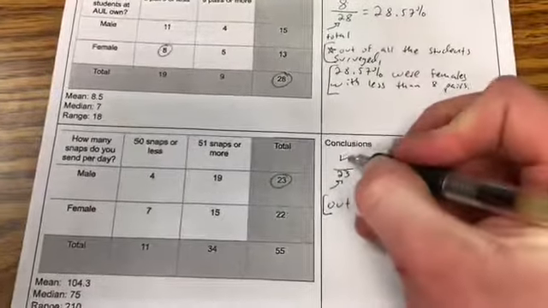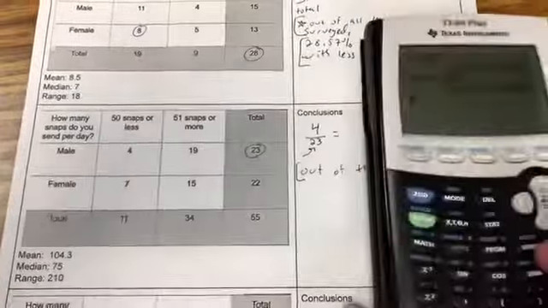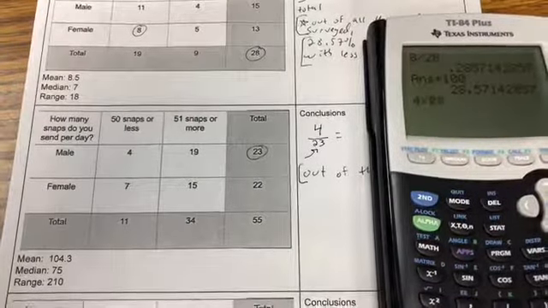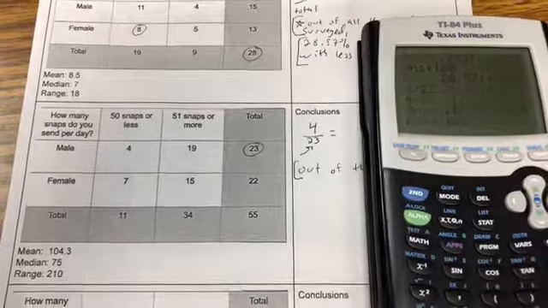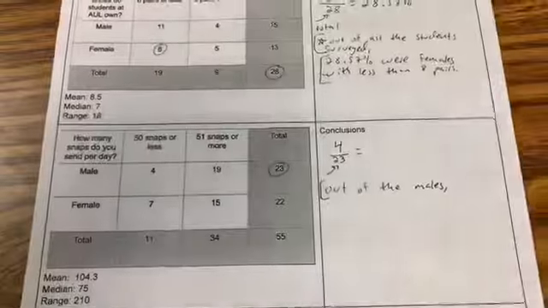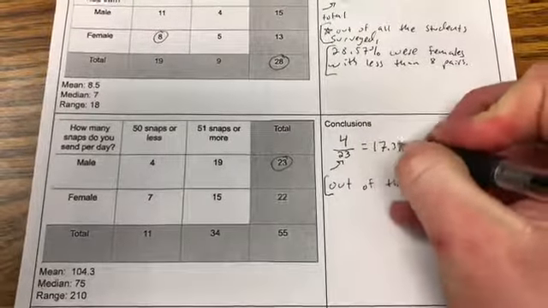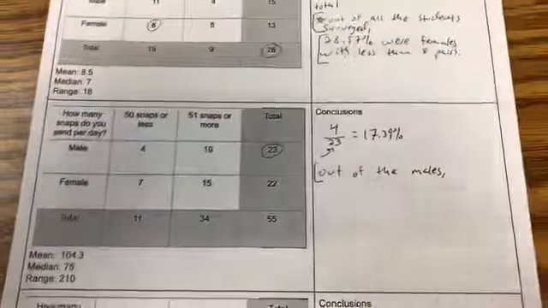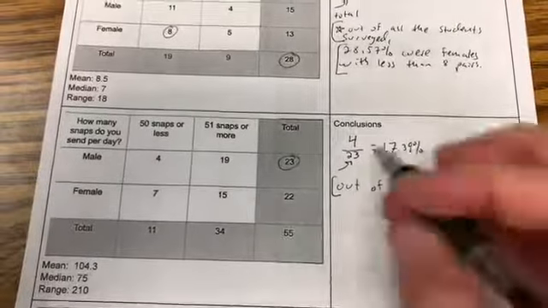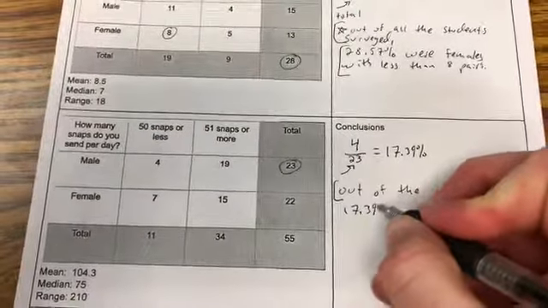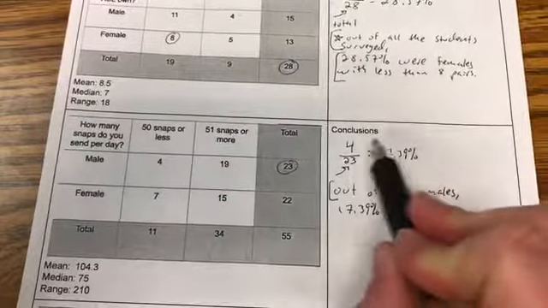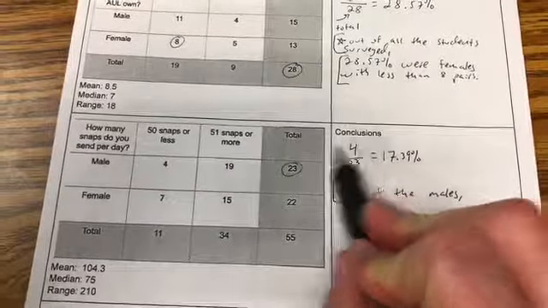Now I'm gonna go choose one of these numbers. I'll choose the 4. And now I need to turn that into a percent. 4 divided by 23 times 100, 17.39. Okay, so out of the males, 17.39%. And now go explain, where did we get that 4 from?